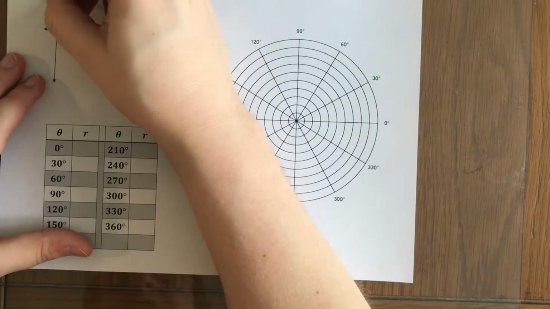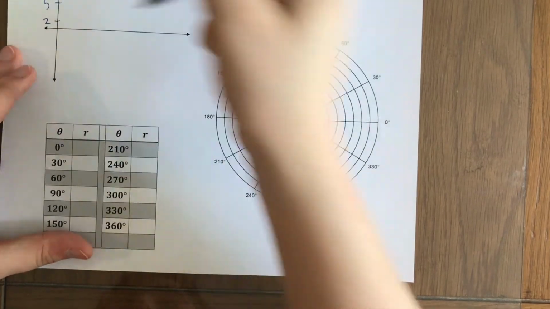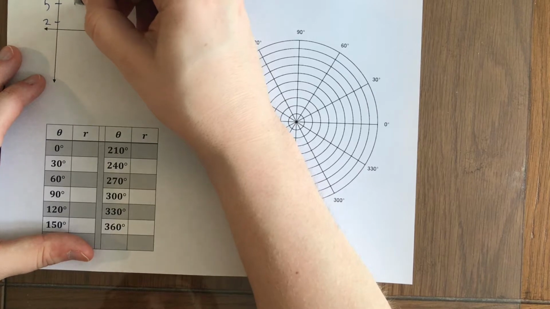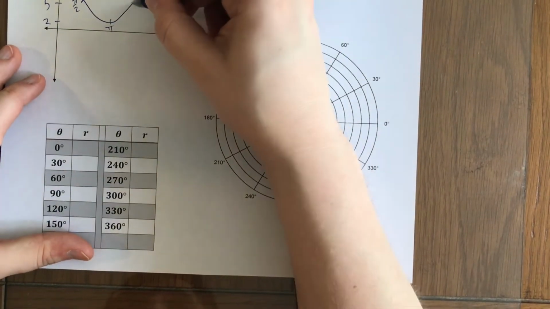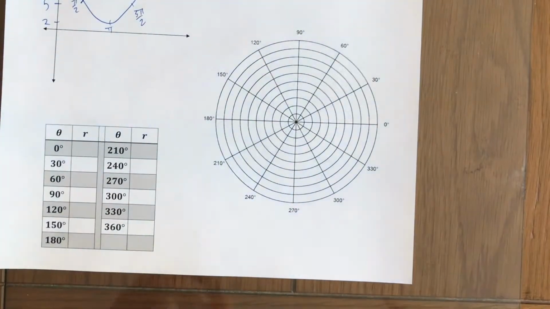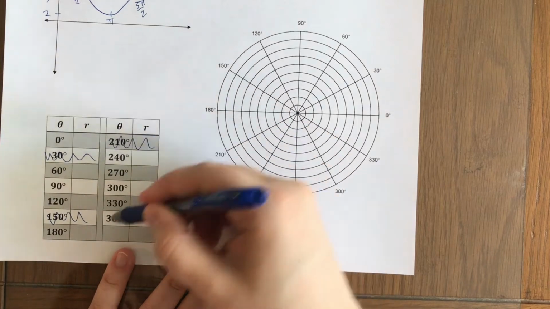So I will start up here at 5. My amplitude is going to bring me up to 8 and down to 2. And it's cosine, so it's going to go up and down. Okay, right there is going to be pi over 2, pi, and 3 pi over 2, and 2 pi. Okay, I'm just going to cross off the 30s because we're not going to use them. I don't want to get confused like I almost did last time.